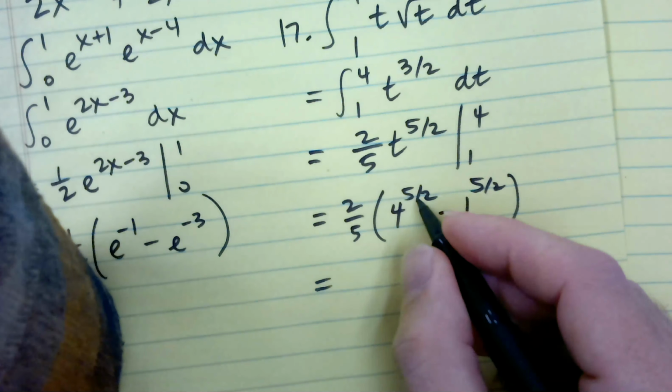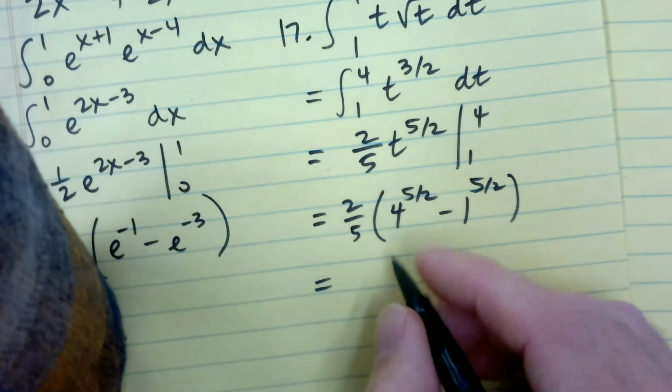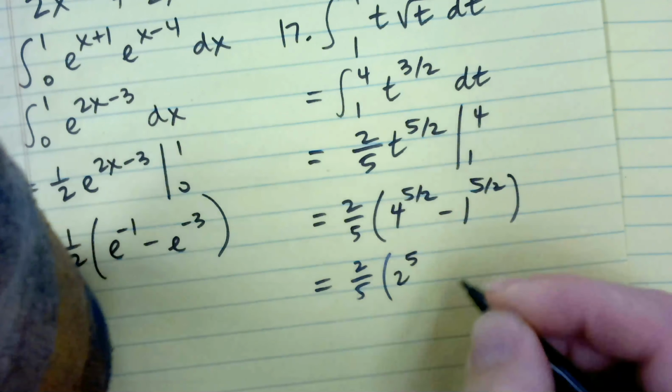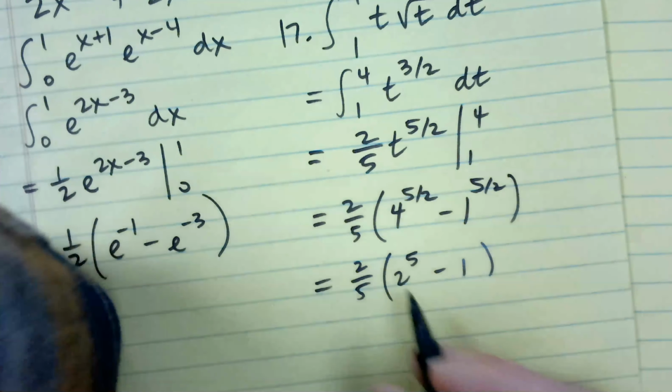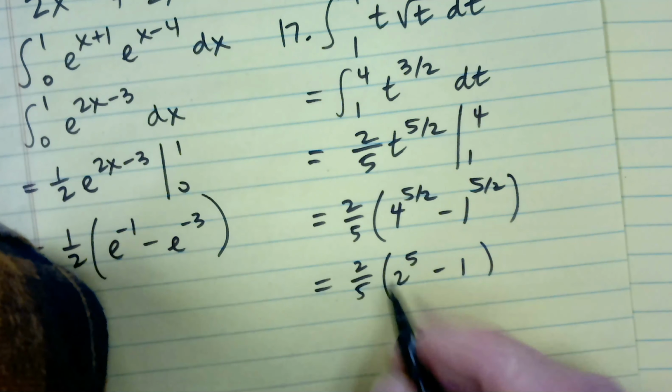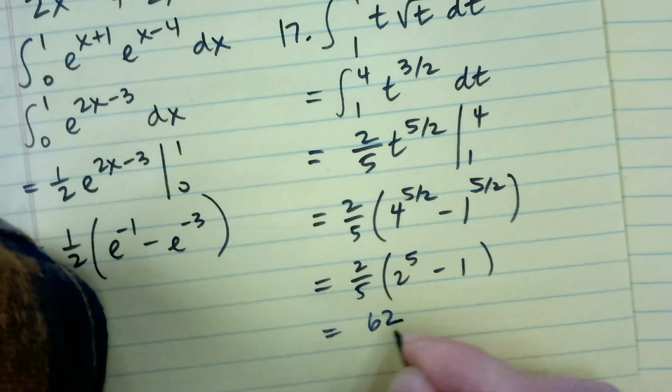So 4 to the 5/2, we're going to take the square root of 4, take that to the 5th power. Any power of 1 is 1. 2 to the 5 is 32, minus 1 is 31. We can double that. That's going to be 62 over 5.